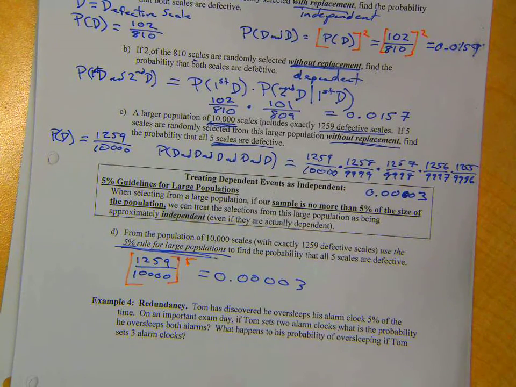So earlier, above, we kept on taking away 1. That's because we didn't replace it, and now we're not taking away. We're just going straight. That's the true difference. This is a dependent system, meaning that when I take one out, I'm not putting it back in. So this probability depends on that previous result, this one depends on that previous result, and this one too. Technically it does, but in this case, since it's such a large population, it doesn't really matter. Whereas above, you can see the difference a lot more.